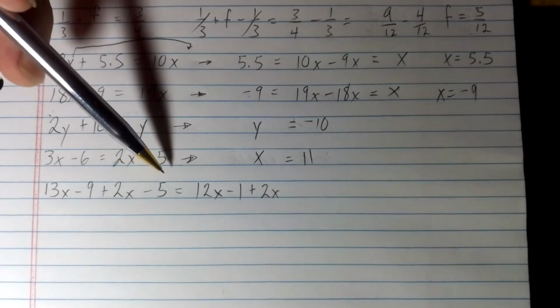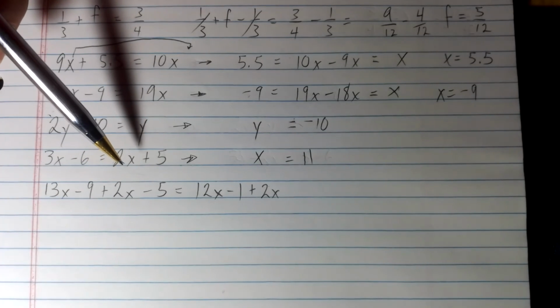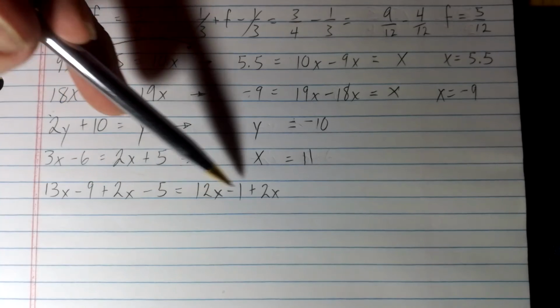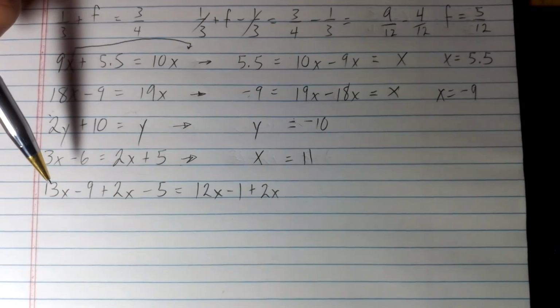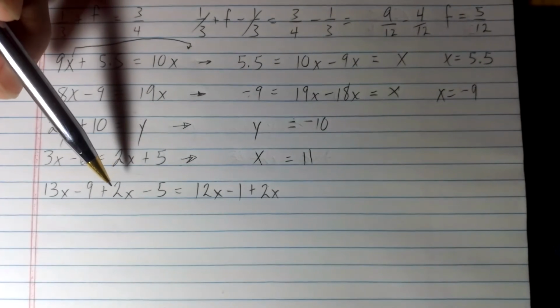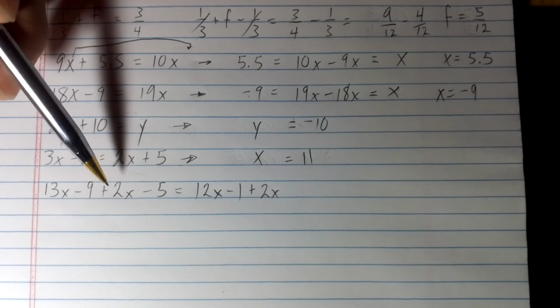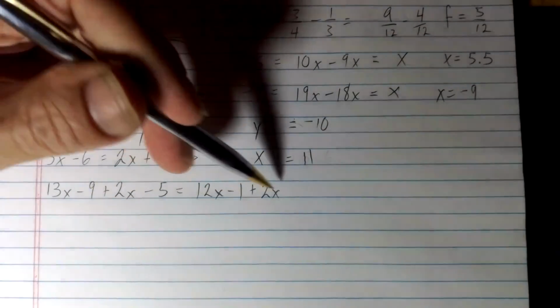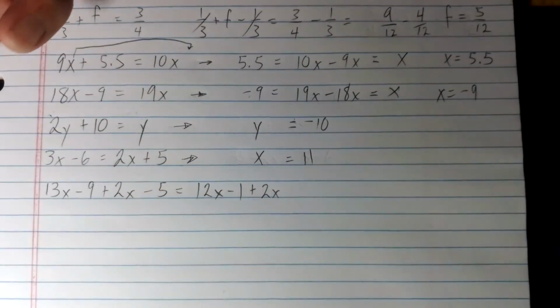All right, a lot going on in this equation, but no worries. We just need to keep an eye on everything that's going on here. I see some things with x's and some things without. So I have a 13x, a 2x, a 12x, and a 2x. Now here I'm going to show you a trick that we're also going to use often. If I have a 2x on both sides, guess what? I can minus 2x from both sides.